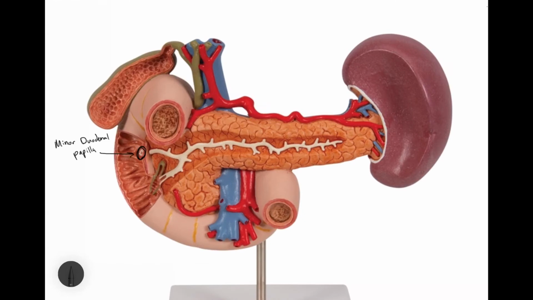And this minor duodenal papilla has the opening of the accessory pancreatic duct, and that's where it secretes its fluids into the duodenum. Now just below it is another opening located right here, and this is called the major duodenal papilla. And this is the opening of the hepatopancreatic ampulla, which is a combination of the bile duct and the pancreatic duct, which I'll explain in my video of the accessory digestive organs.